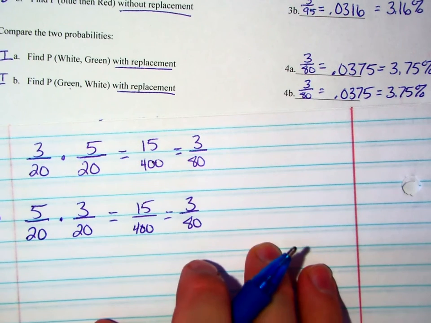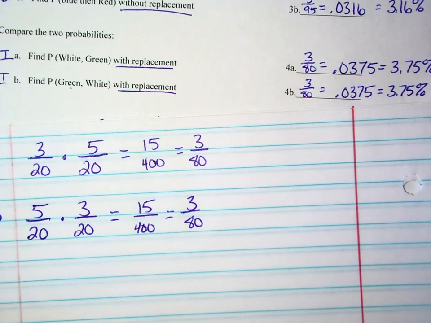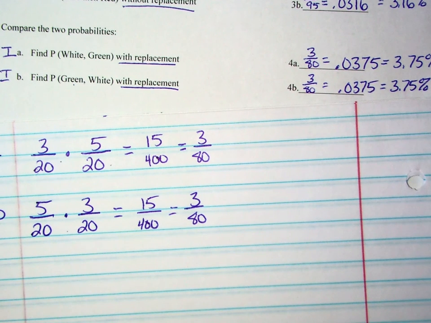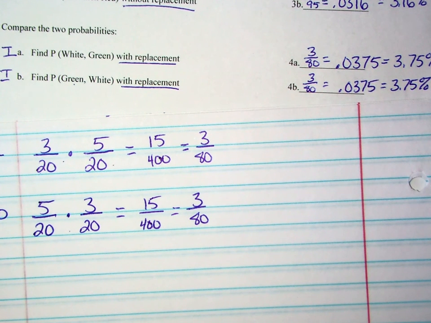And so we can see that with independent probability, the order of the two events will not affect the percent of the probability.